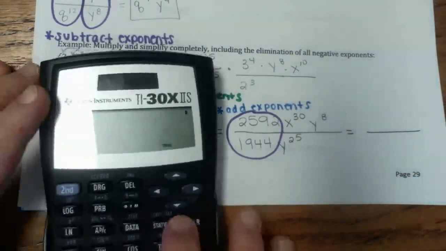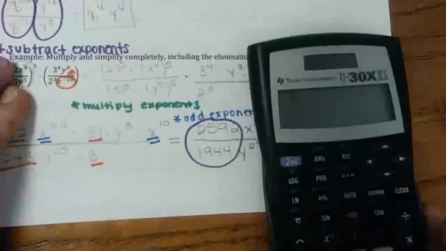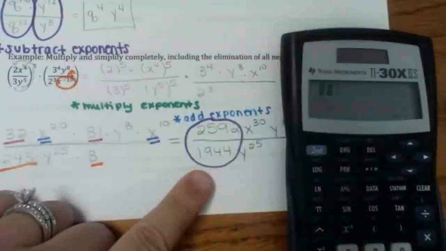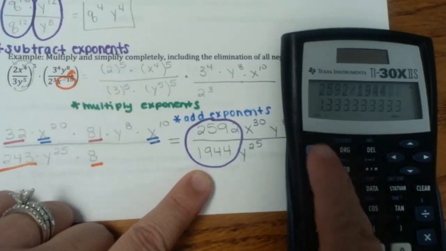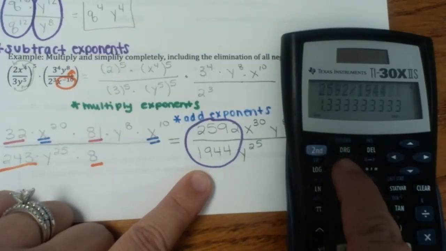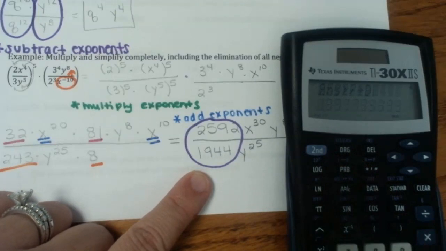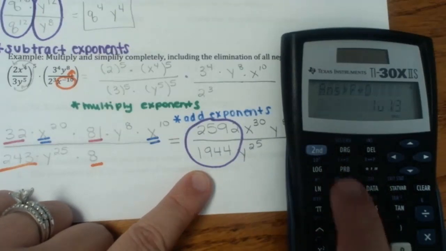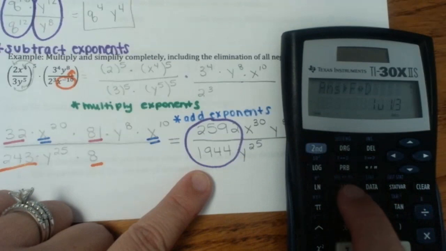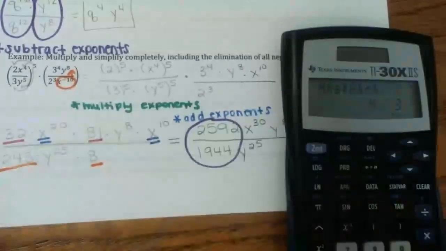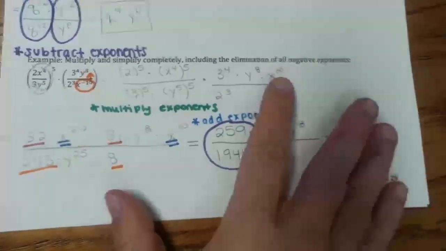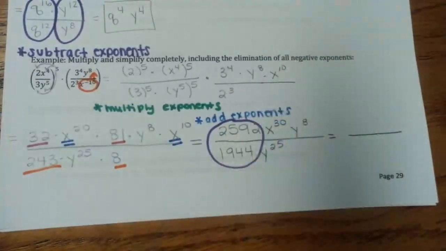But let me do it one more time to show you in your calculator. What you can do is put the fraction in 2592 divided by 1944 equals, turn it into a fraction by second, this PRB button, because above it says fraction and decimal, press enter, and then do second, and then hitting this A, B, and C button right underneath will turn the mixed number into an improper fraction, which gives us 4/3. If you need to back it up, rewind it, slow it down, you do you.